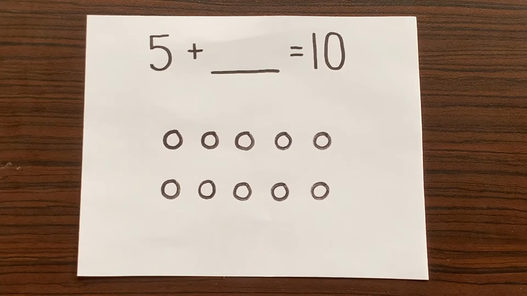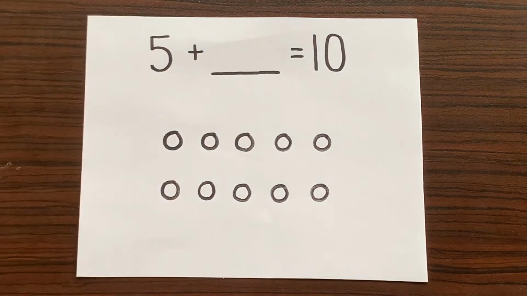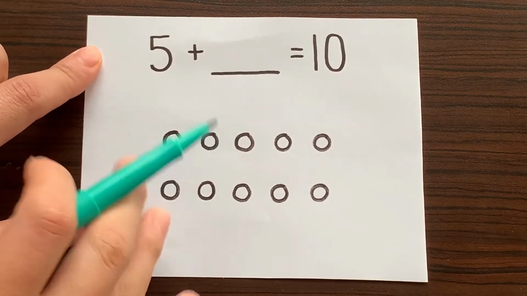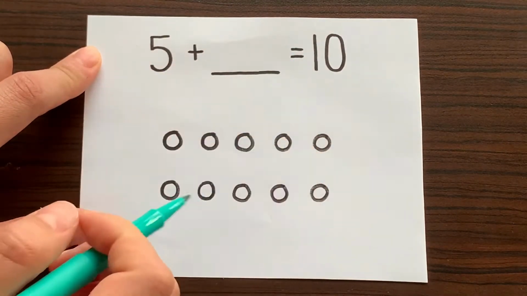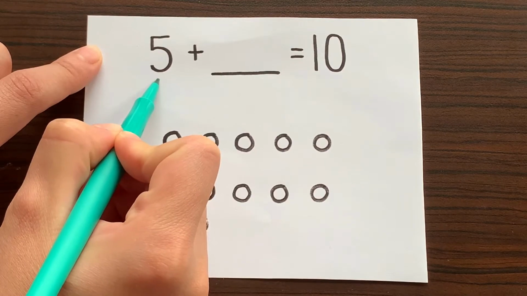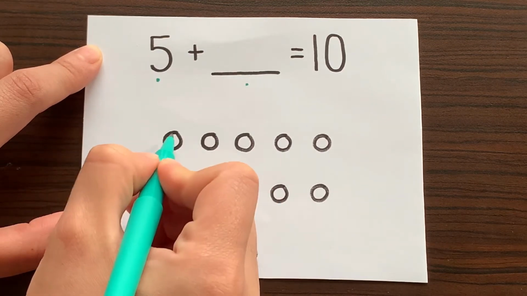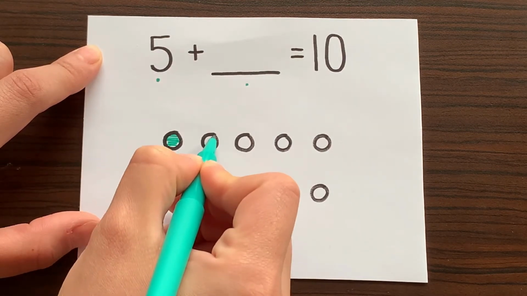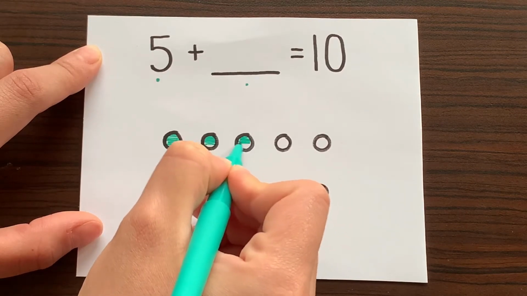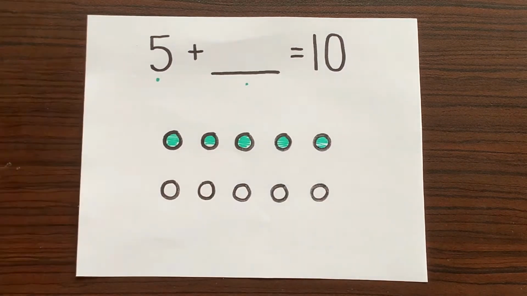Now for this example, we see that our equation is telling us that 5 plus blank equals 10. So again, I'm going to go in and color 5 bubbles, keeping in mind that we have a total of 10 bubbles here, right? So we color in the amount that is given here, and then the amount that's left blank is the amount that belongs in here. So color in 5, 1, 2, 3, 4, and 5. And now we can see that we have 5 bubbles left.